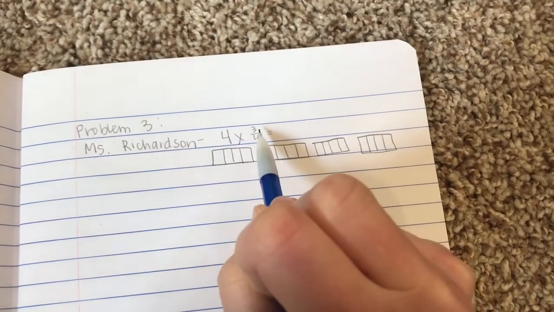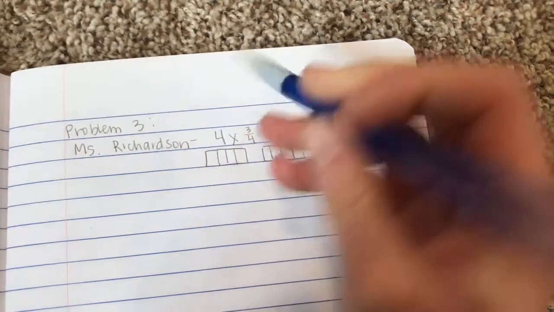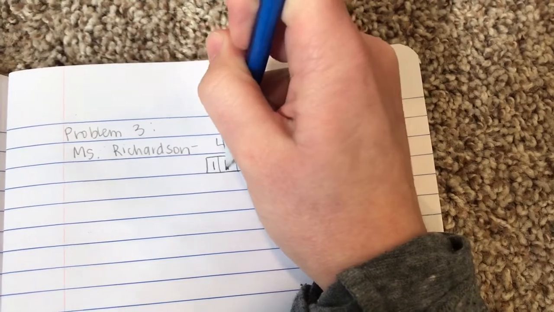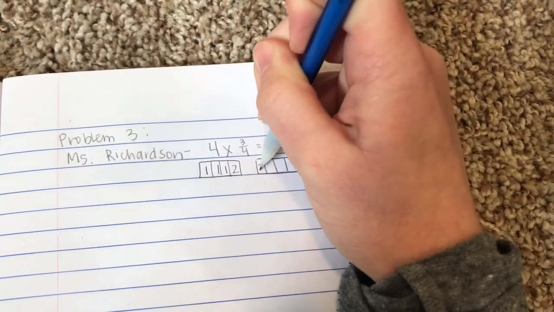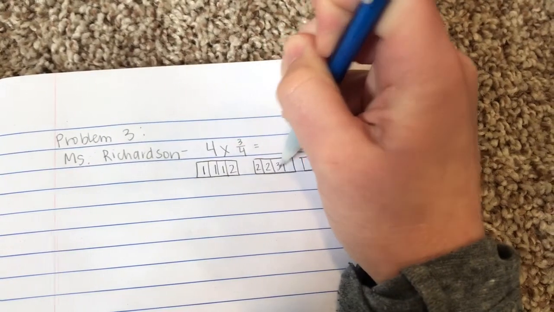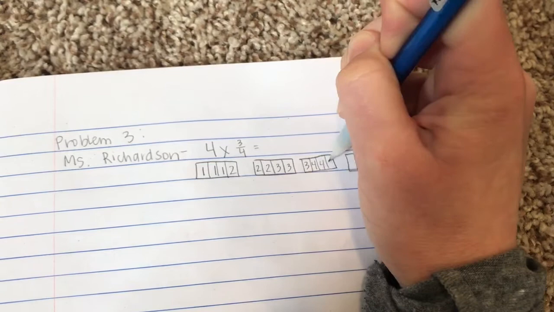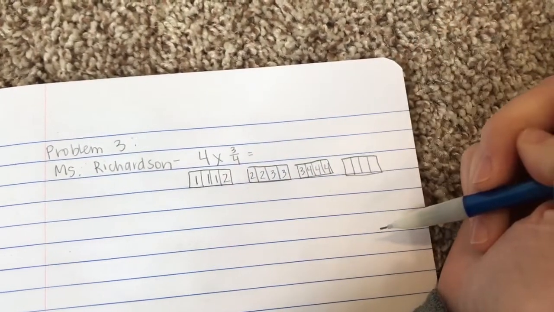So that means I'm going to write each number 3 times, and because I'm multiplying times 4, that's the number that I'm going to stop at. So starting with 1, I'm going to write 1 3 times. 1, 2, 3. Then I'm going to write a 2 in 3 boxes, then a 3 in 3 boxes, and then a 4 in 4 boxes. Then I stop with that 4 because I was only going up to 4 times.